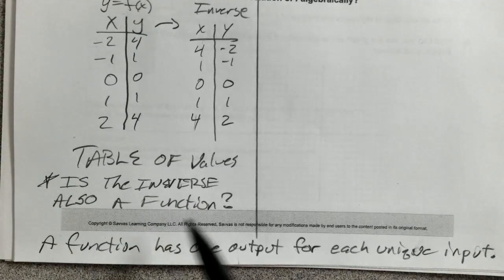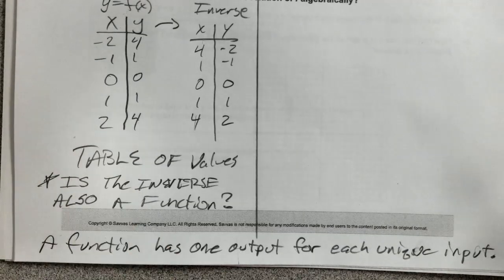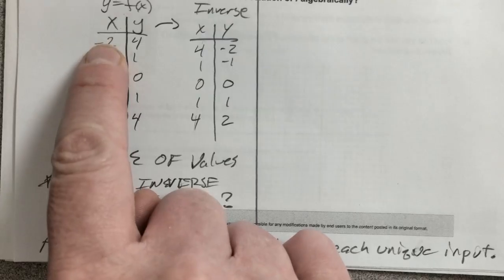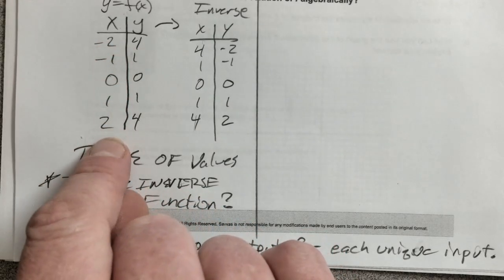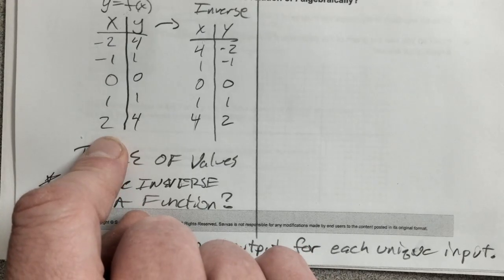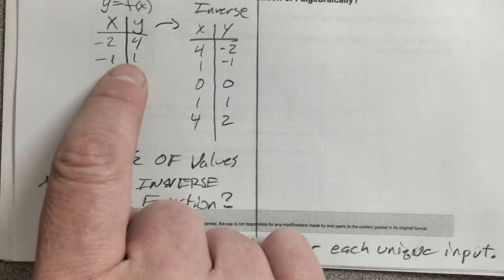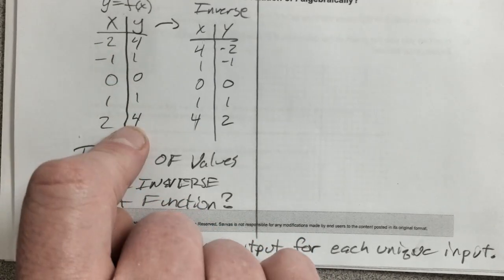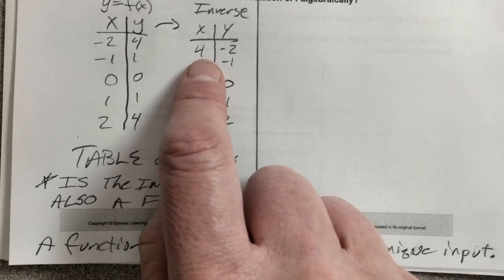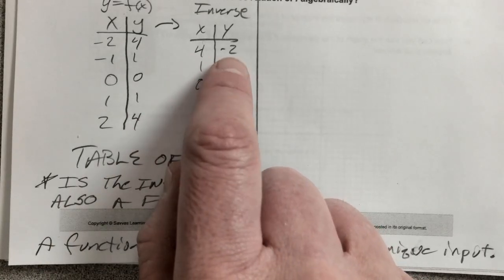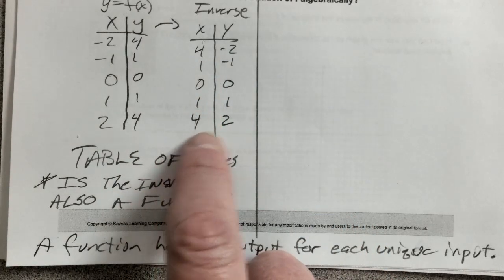All right, so a function has one output for each input. So looking at the original function, -2, what is the output for -2? 4. Are there any other -2's on my input here? No. All right, so my input is all unique values, and they all point to just one other value. So let's go to the inverse. Here I have an input of 4, correct? What is the output for that 4? -2.